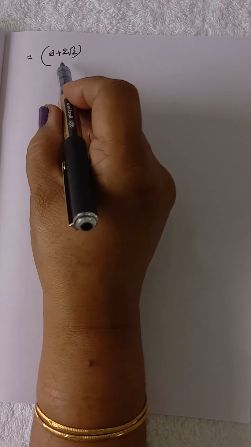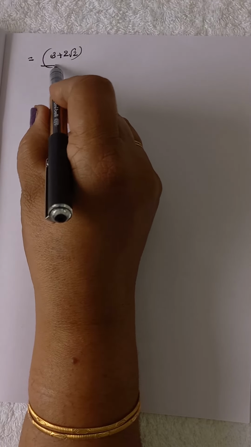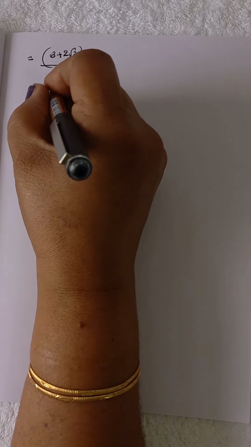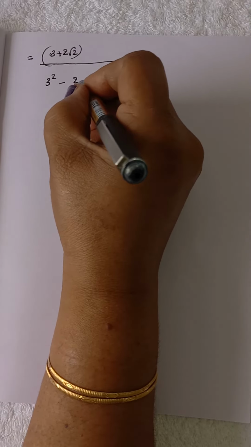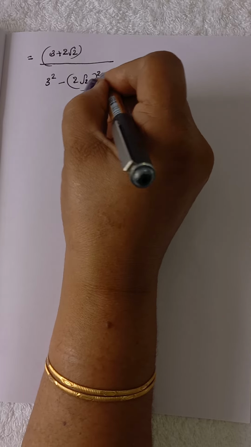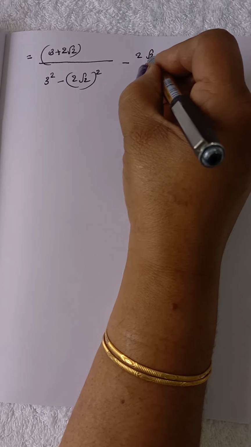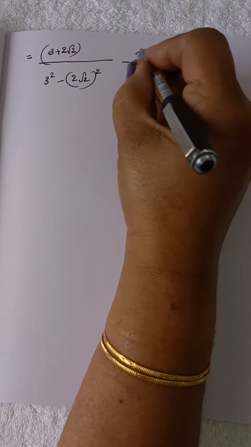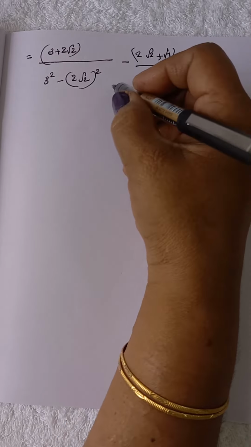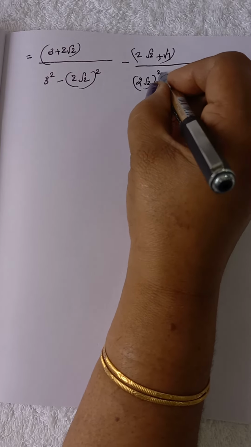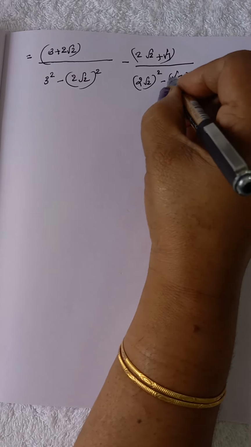So that is equal to 3 plus 2 root 2 divided by 3 minus 2 root 2 into 3 plus 2 root 2, that is 3 square minus 2 root 2 whole square. Then minus 2 root 2 plus root 7 we have to write, divided by 2 root 2 minus root 7 into 2 root 2 plus root 7, that is 2 root 2 square minus root 7 square.